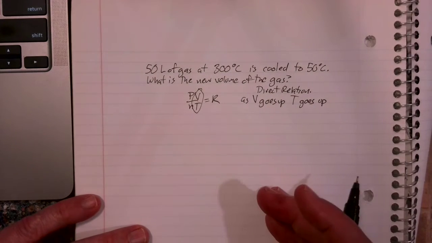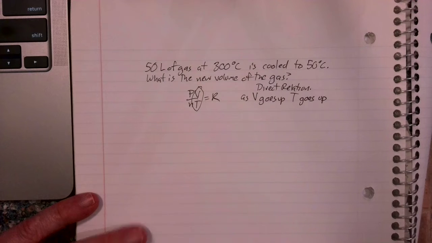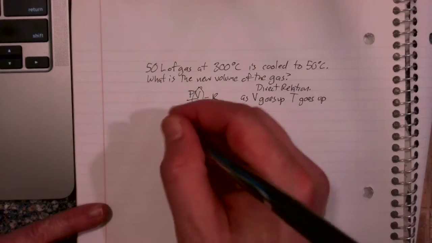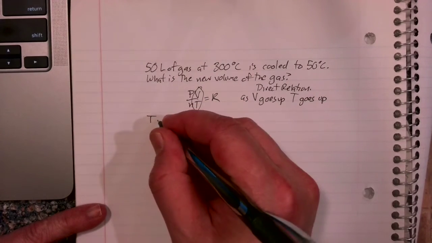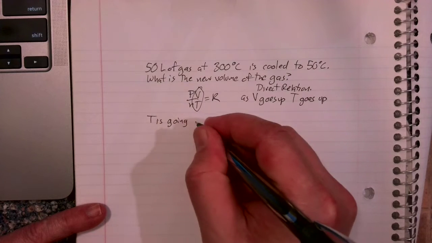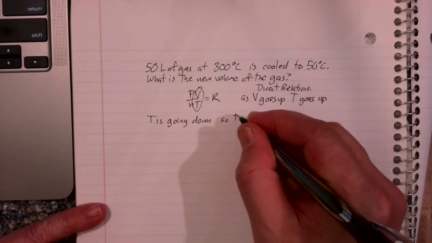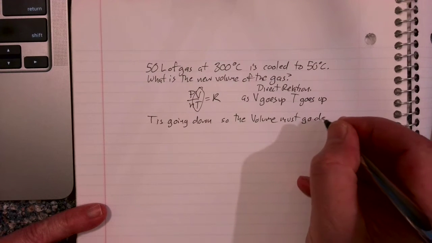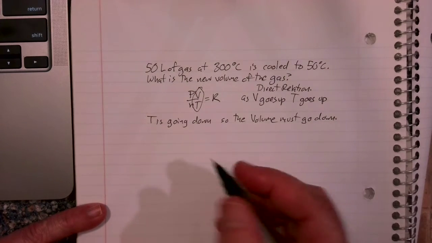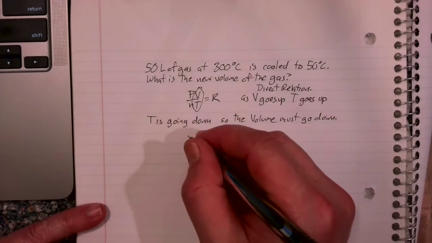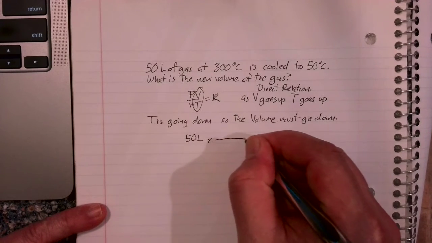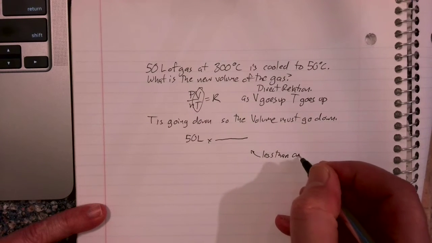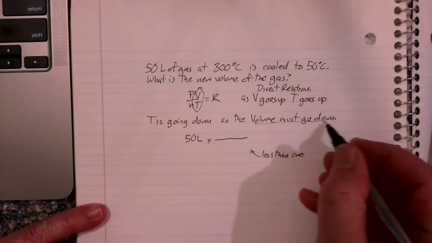And you probably know this from past experience anyway, that as temperature is increased, gases tend to puff up. So you already know what direction things go. In this case, the temperature is going down, so the volume must go down. Now, that means that you can take our 50 liters times a fraction, and again, it has to be less than 1 because volume must be going down, right?